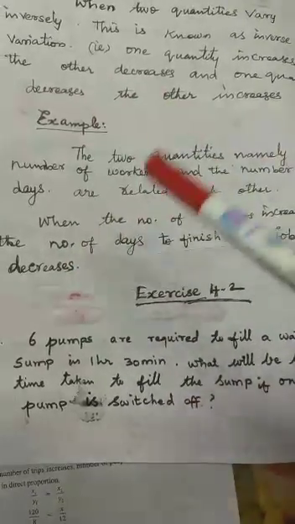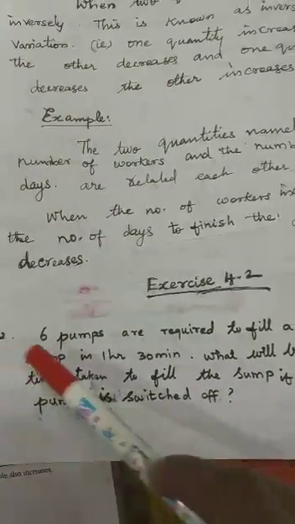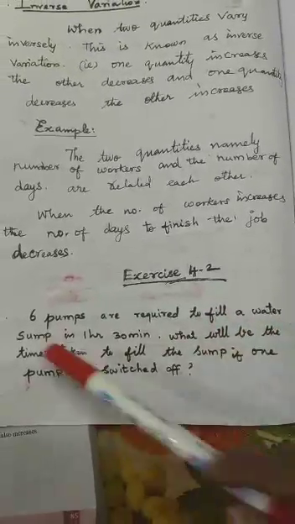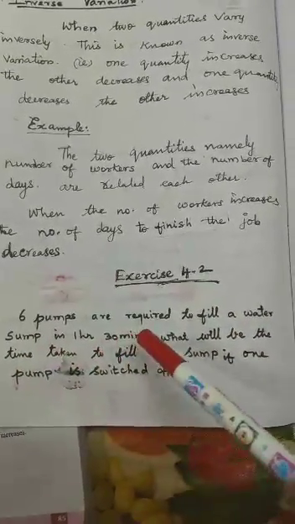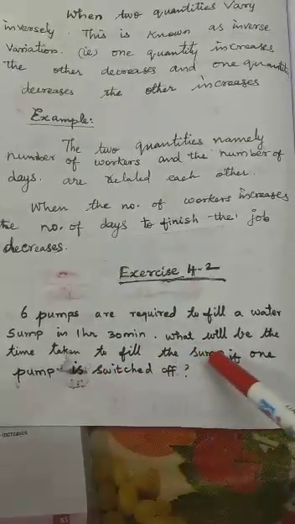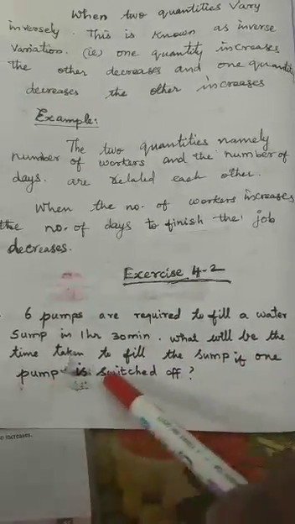That is inverse variation. Second sum, 6 pumps are required to fill a water sump in 1 hour 30 minutes. What will be the time taken to fill the sump if one pump is switched off?